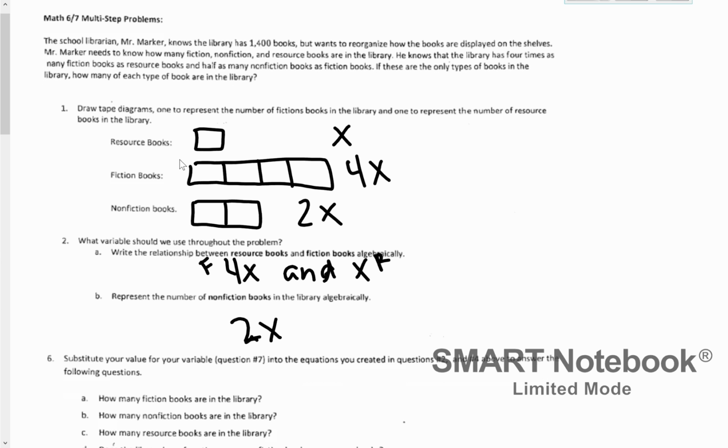Now when I was making this note page, I did take out some questions. So we're going to go back in and basically answer what they were going to ask us to do. They had just broken it down too much, I felt like, for you guys. So we're just going to go back in and write an equation real quick over on this side.